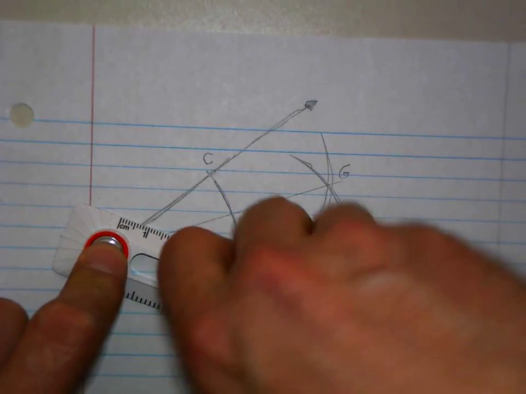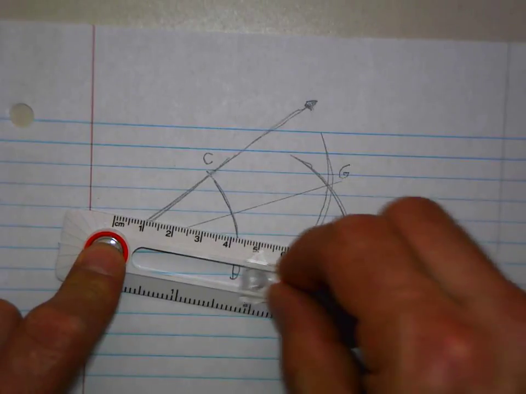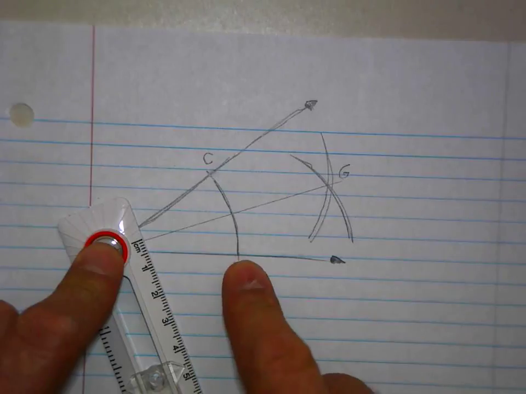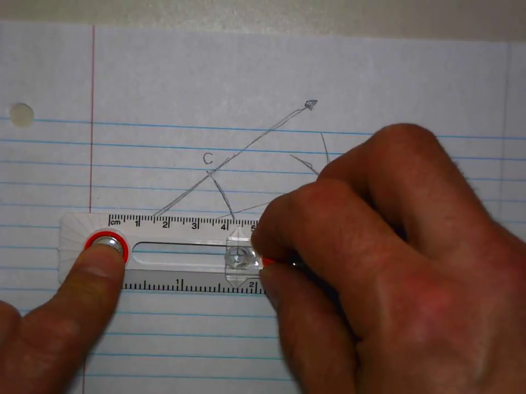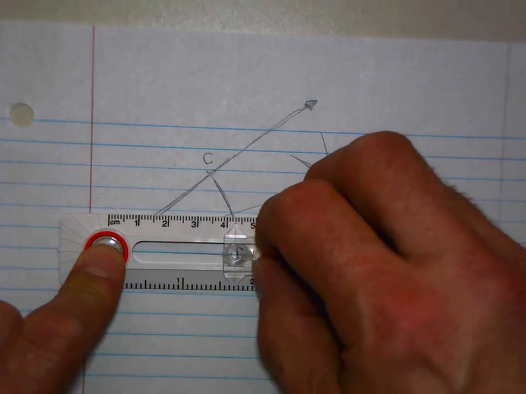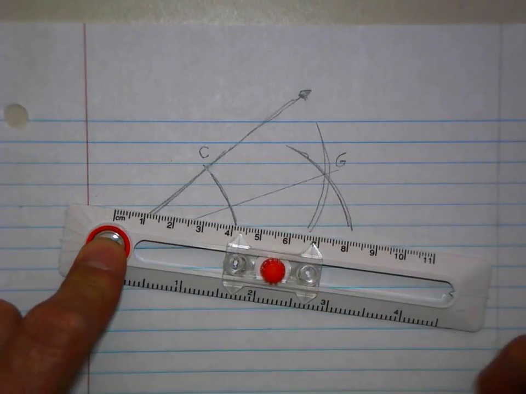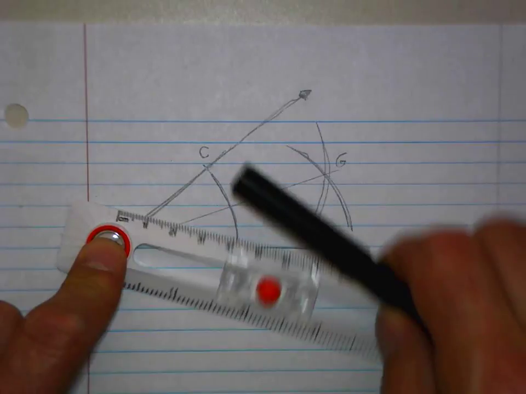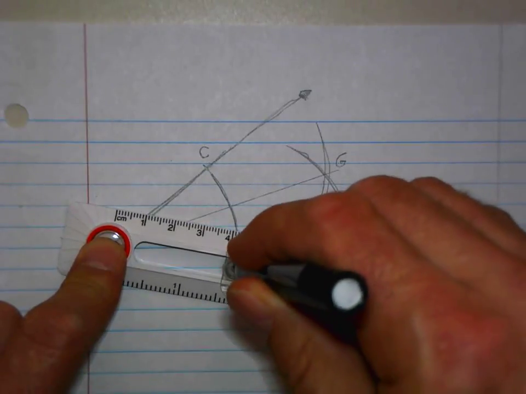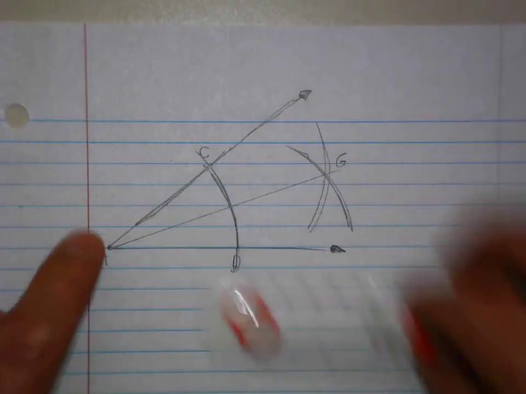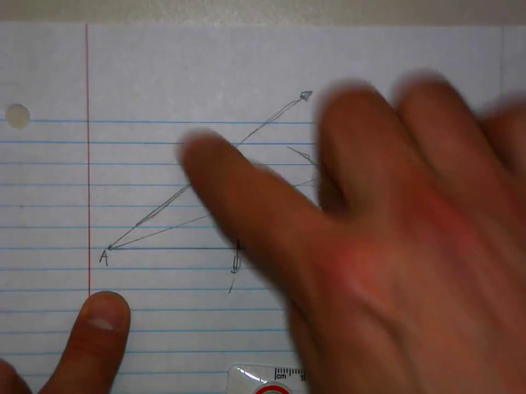And then loosen up your slider first. And then find a place about halfway down your ray. And tighten up your slider on that, just a random place, but about halfway on your ray. And then draw an arc that goes through the bottom ray and extends up to the top ray. Okay, so we have just that arc there.